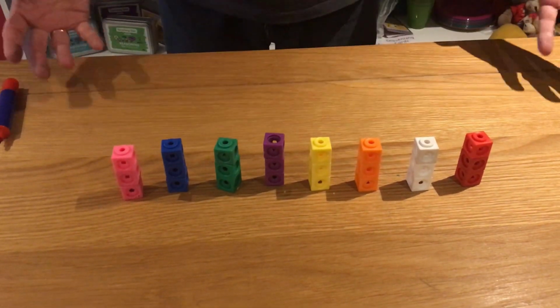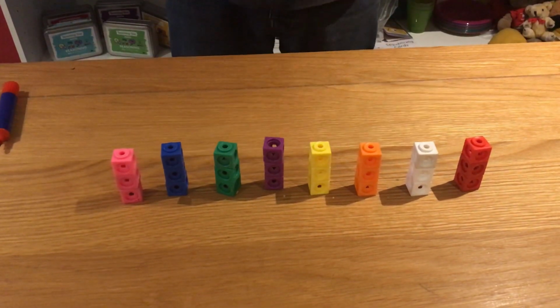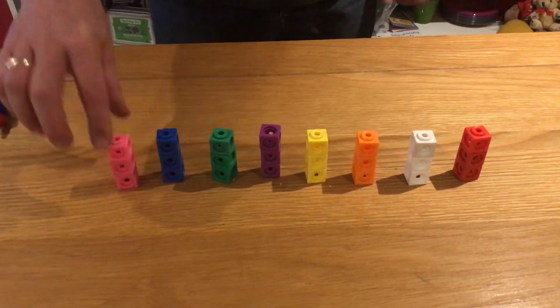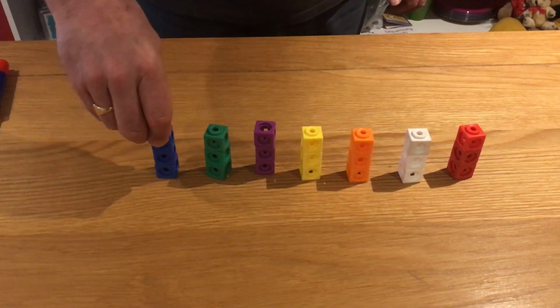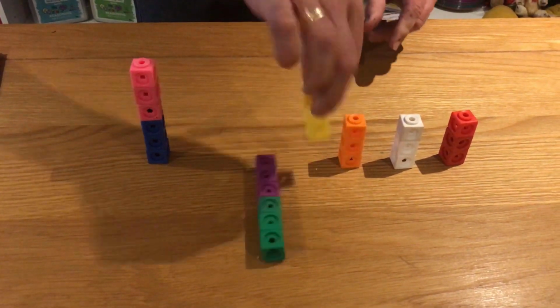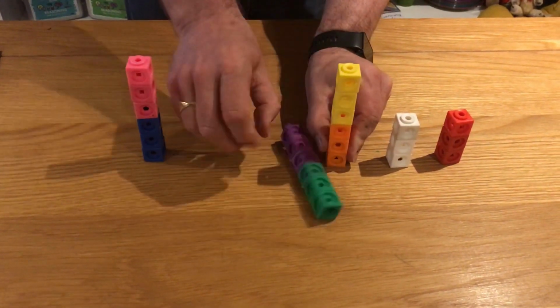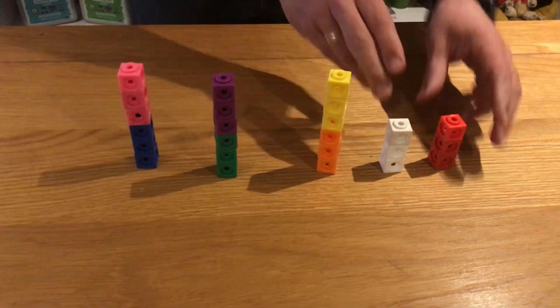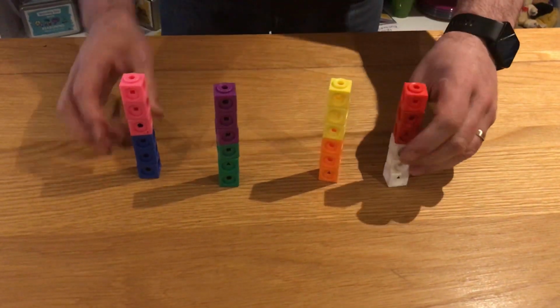So at the moment I've got 8 3s. I've got 3 repeated 8 times. All I'm going to do now is quite simply double up the numbers like this. So I'm going to basically put the towers on top of each other. Just pick that one up again. Put that one up there and put that one on there.